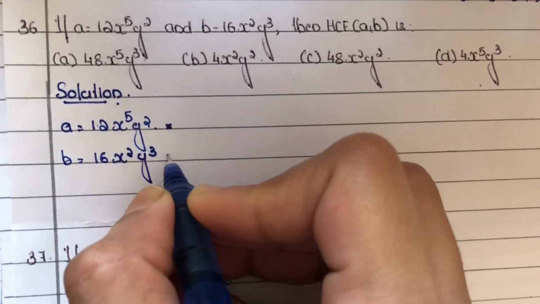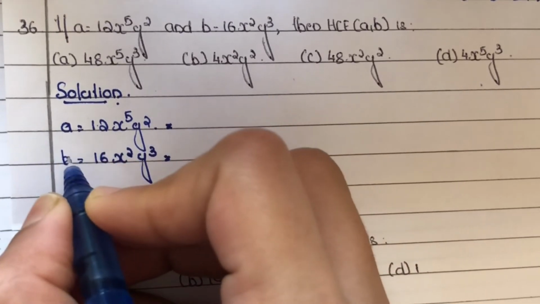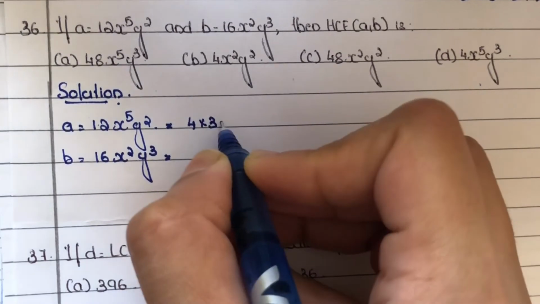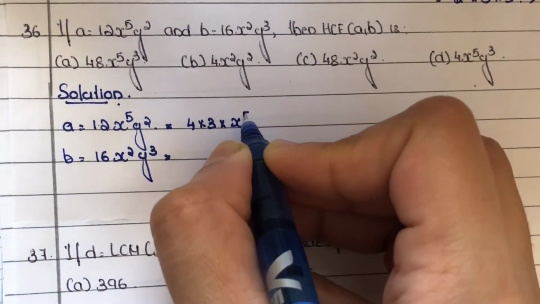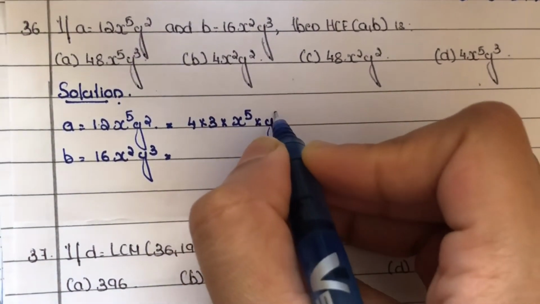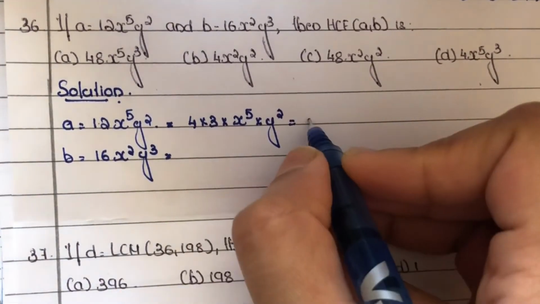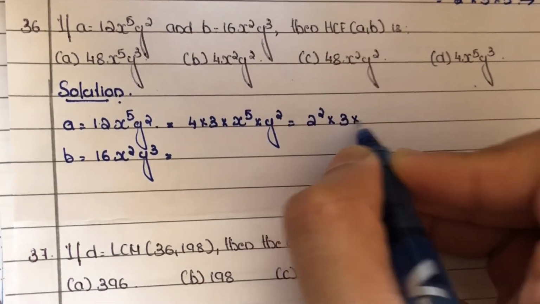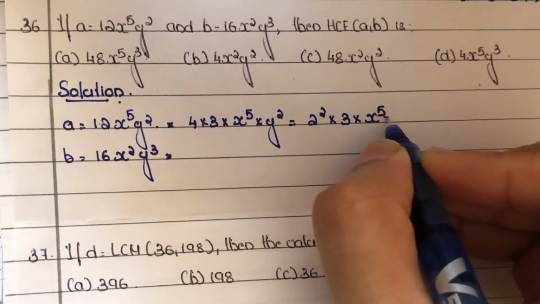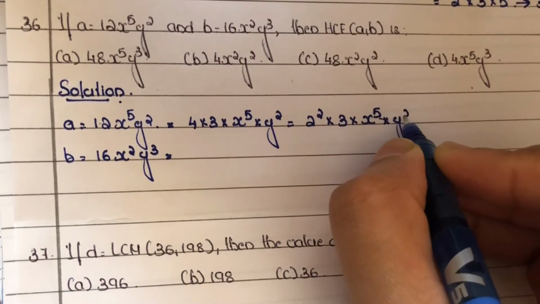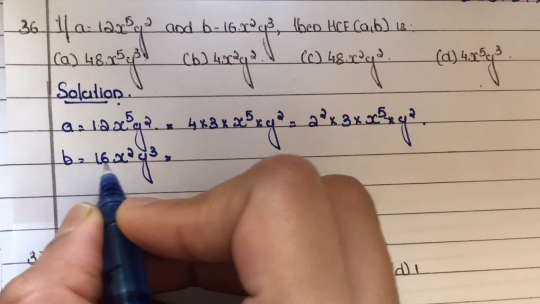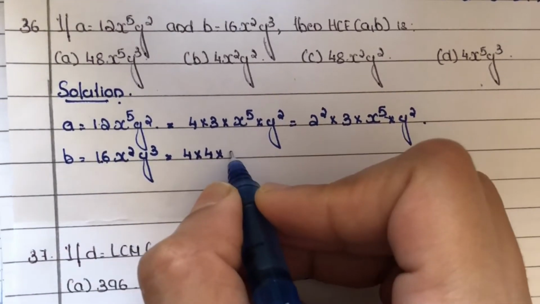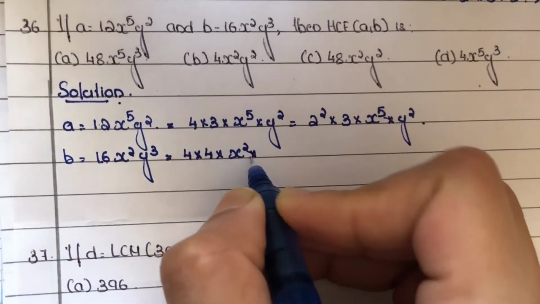Okay. First we can write down the prime factors of A and B. 12 is 4 into 3 into x raised to 5 into y raised to 2. Now 4 you can write as 2 raised to 2 into 3 into x raised to 5 into y raised to 2. Now 16. 16 is 4 into 4 into x raised to 2 into y raised to 3.